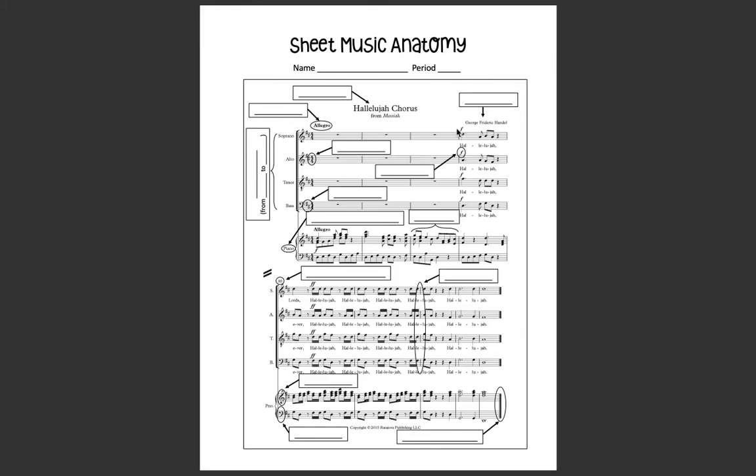See this little cursive F right there? And it shows up on each staff. That represents the dynamics, or the volume. So when you see little letters like this in the staff, F means forte, which means loud. Down here, look, there's another example, two Fs. That is fortissimo. That means really loud.